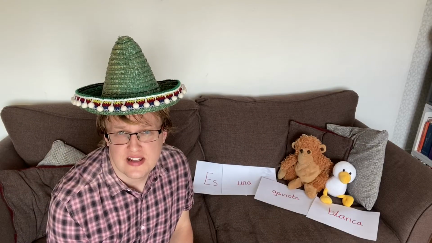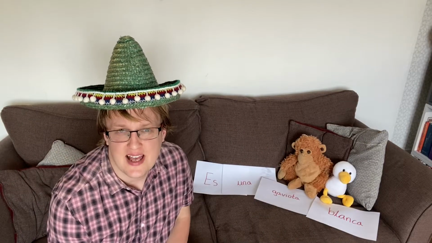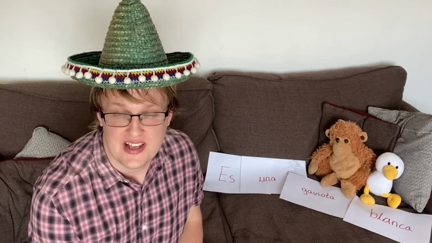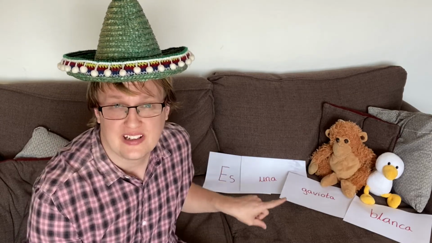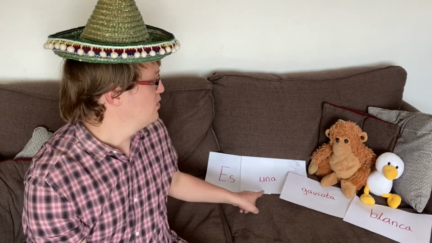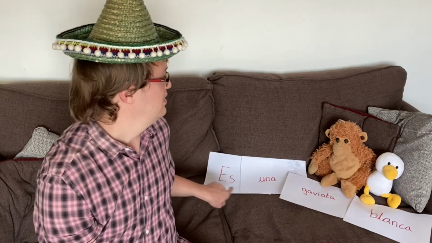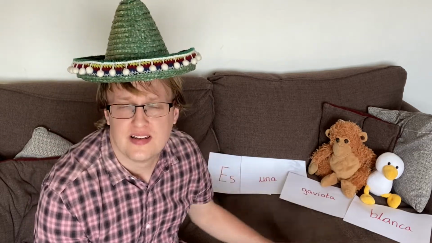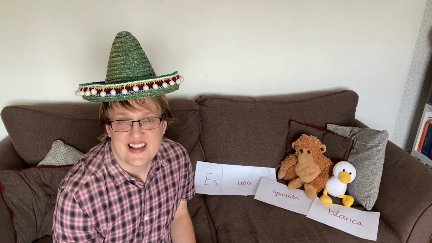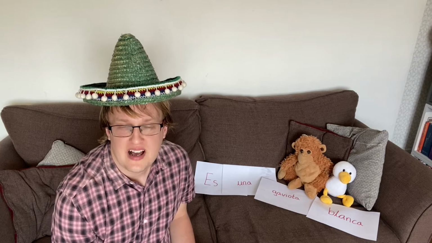Okay, our next secret sentence is on the sofa. And it says, it's a white seagull. Remember, in Spanish they say, it's a seagull white, and they change the order. Es una gaviota blanca. See? Es una gaviota blanca. It's a seagull white. Remember, in Spanish we don't say it's a white seagull, we say it's a seagull white. Es una gaviota blanca. Repeat after me. Es una gaviota blanca.